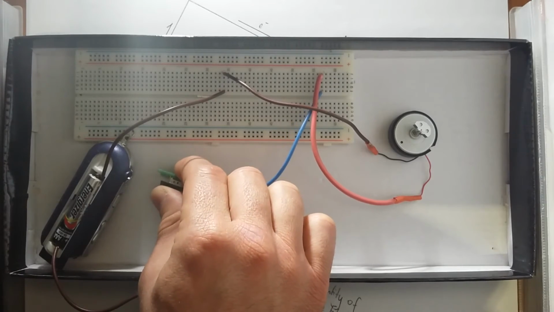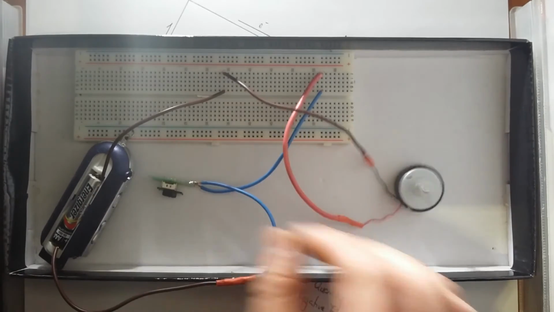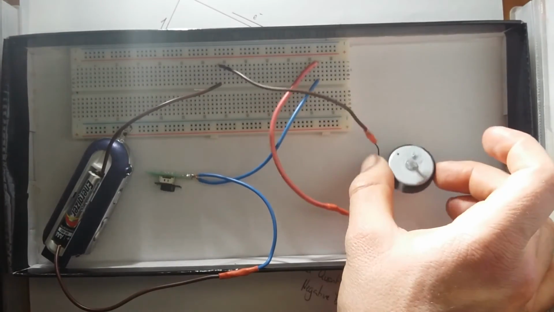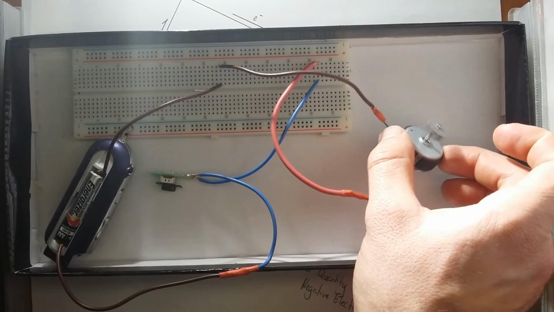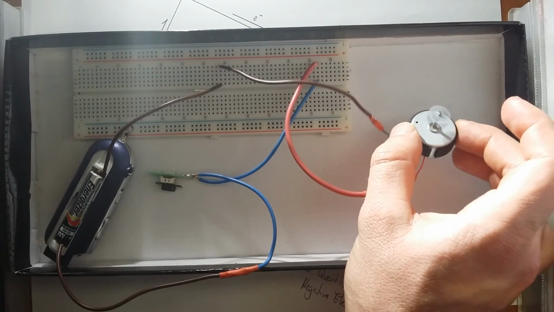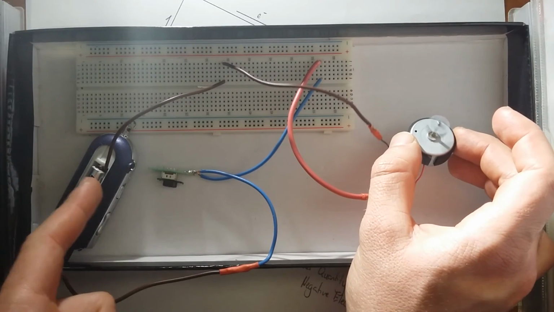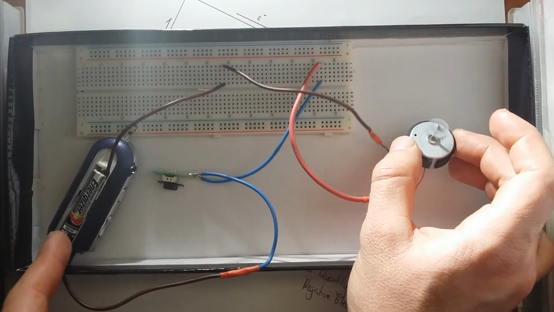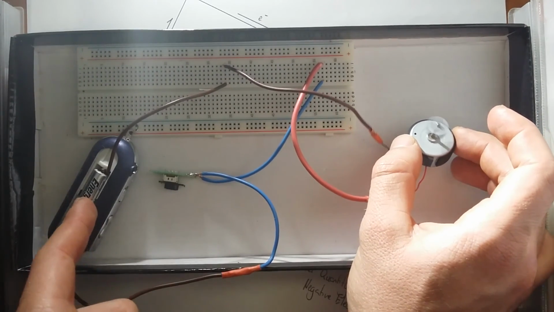When I switch our circuit on, you can see our little vibration motor, which is taken out of a video game controller, starts to rotate. You can see our motor works as the electrons flow from high potential to low potential in our DC voltage source.